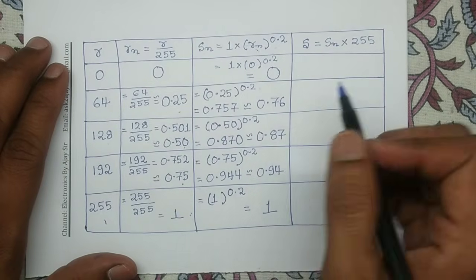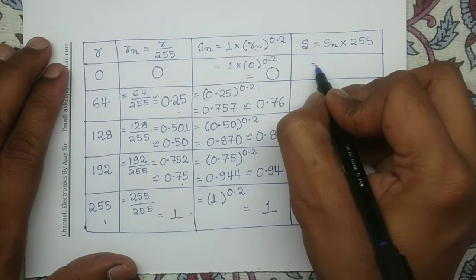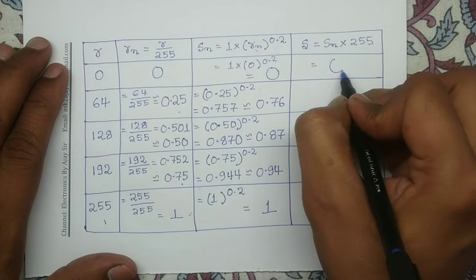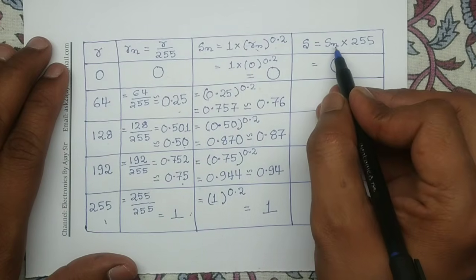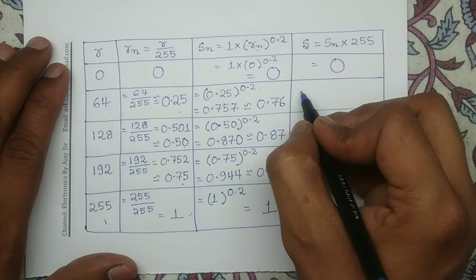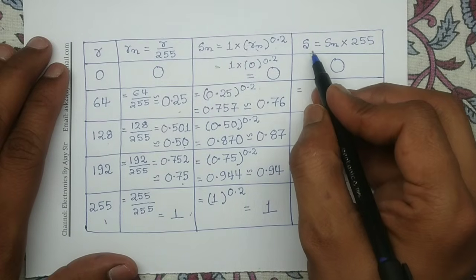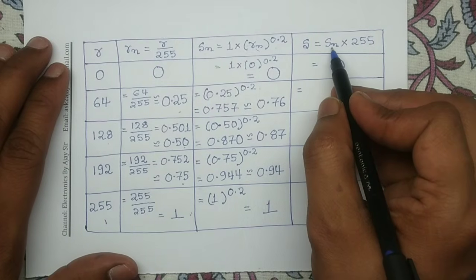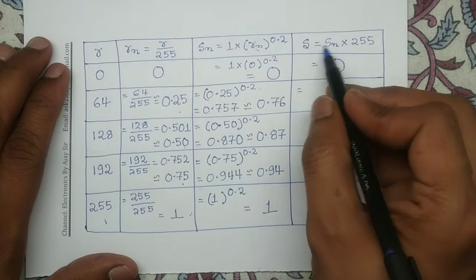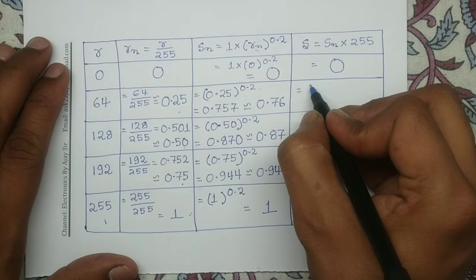When Sn equals 0, the value of S is 0. 0 into 255 equals 0. When Sn equals 0.76, we will determine the value of S by substituting Sn equals 0.76 in this equation.